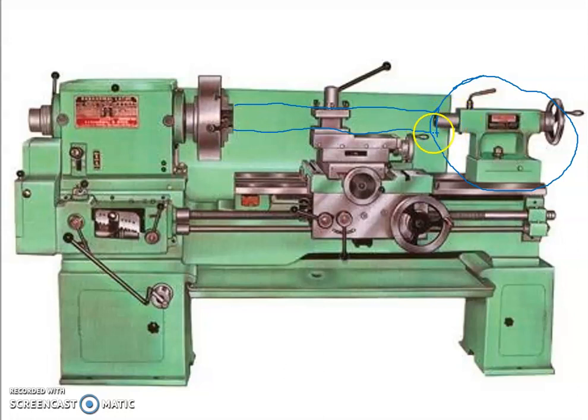This is one function of the tailstock. Next we can use some drilling tools, knurling tools, grinding tools, whatever. If you want to use some tools which are not possible to hold in the tool post, those tools we can hold in the tailstock and use for different machining operations.